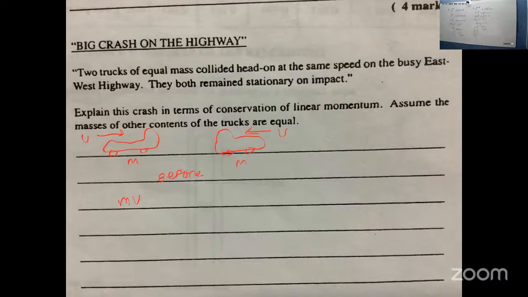What would be the momentum of the second truck? Minus M by V. What would happen when you add M by V and minus M by V? You'll get 0. So what does that mean? It means that the total momentum before collision is 0.